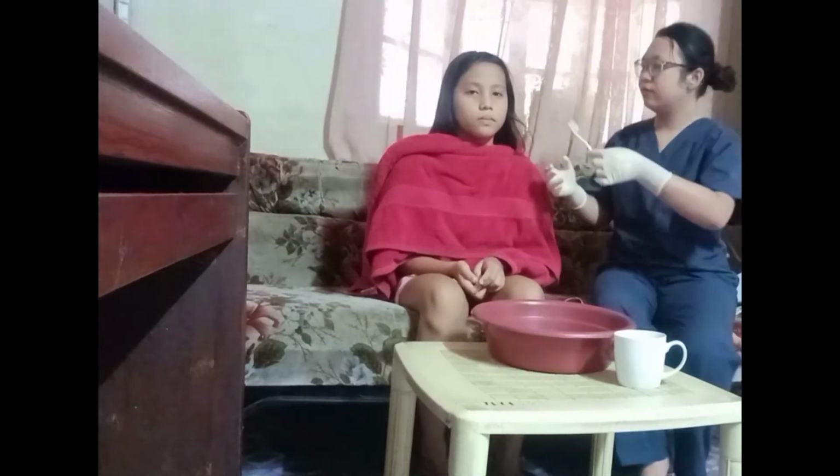It is needed to hold the bristles at a 45-degree angle and move it up and down and gently stroke the teeth. After that, I'm going to brush the teeth up and down until I've gone through the inner surface and the outer surface of the teeth.